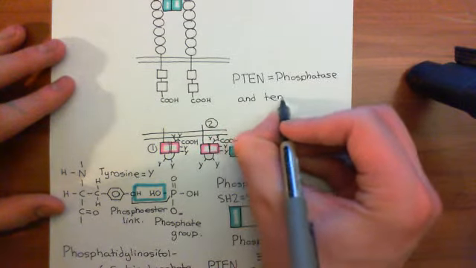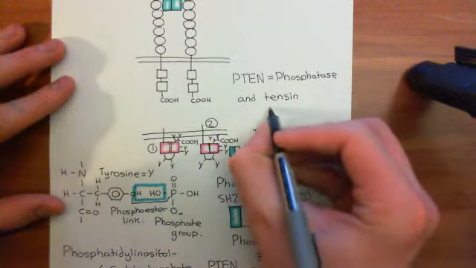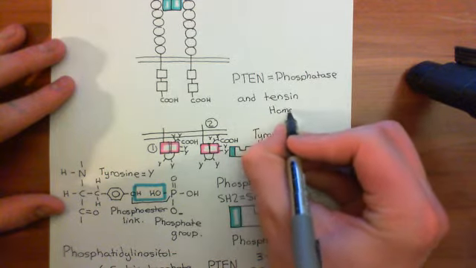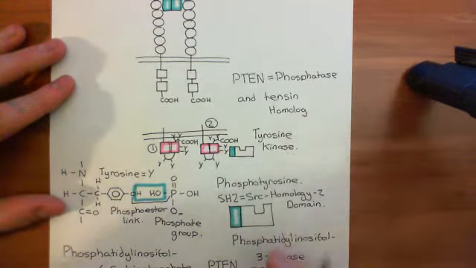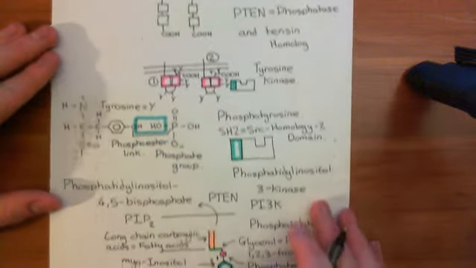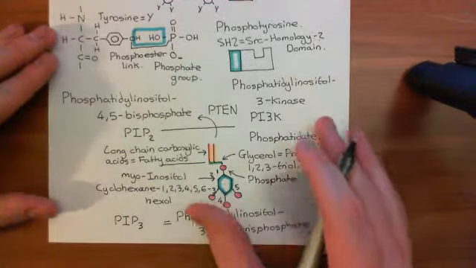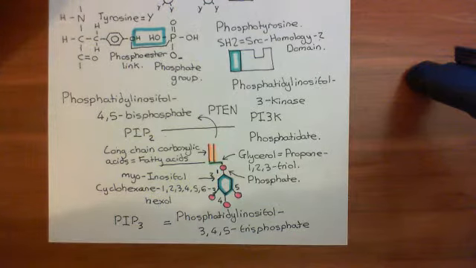Okay, so that's the origin of the name PTEN, and basically this enzyme works on phosphatidylinositol-3,4,5 trisphosphate molecules in the lipid bilayer and converts them back into phosphatidylinositol-4,5 bisphosphate molecules, so that you don't usually have any PIP3 molecules within the lipid bilayer of the cell membrane.